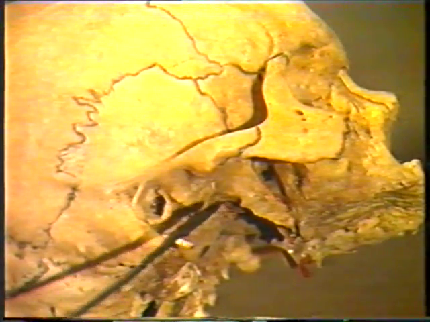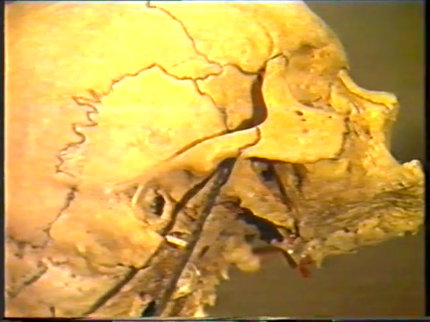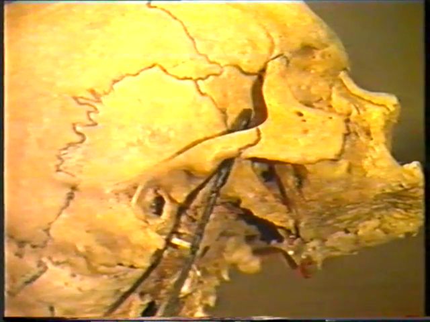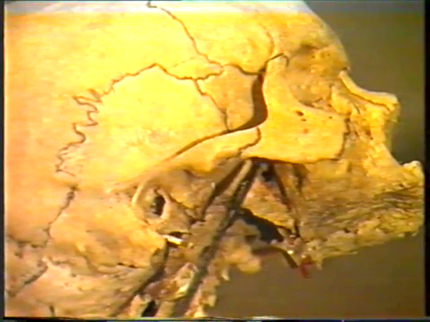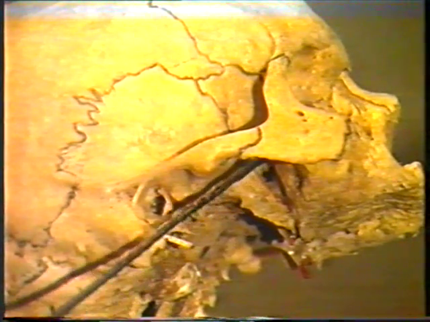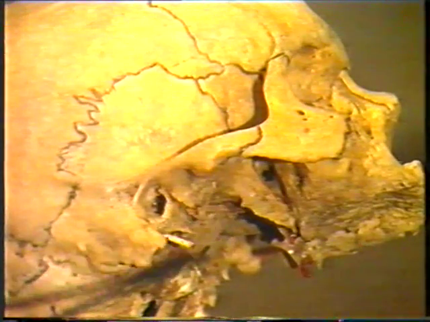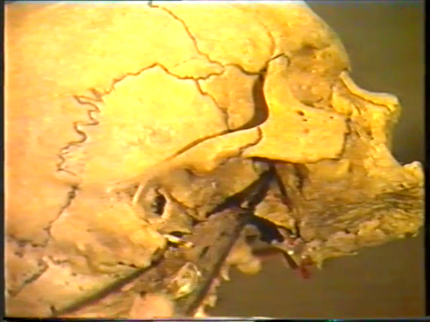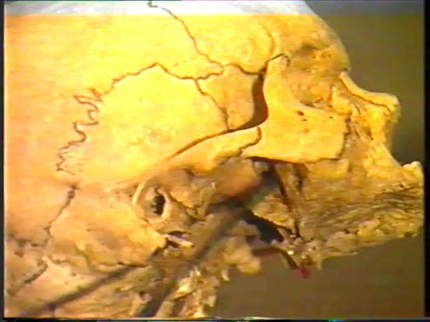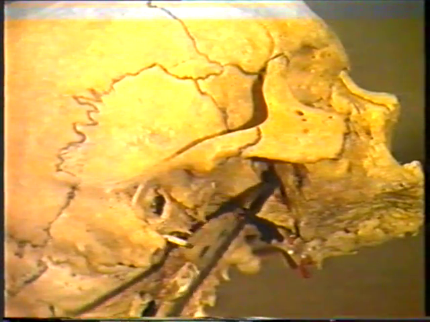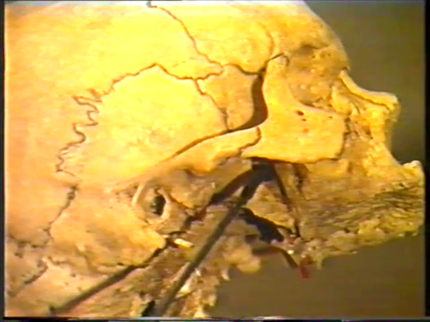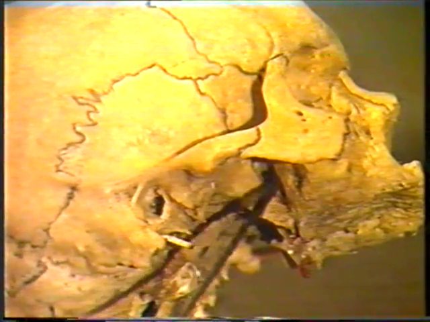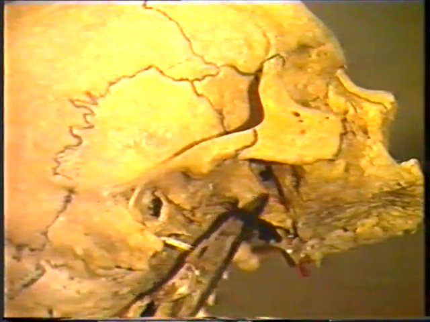First, with the temporal fossa through the gap deep to the zygomatic arch. Second, with the orbit through the inferior orbital fissure. Third, with the pterygopalatine fossa through the pterygomaxillary fissure, which is a gap between the back of the maxilla and the lateral pterygoid plate.